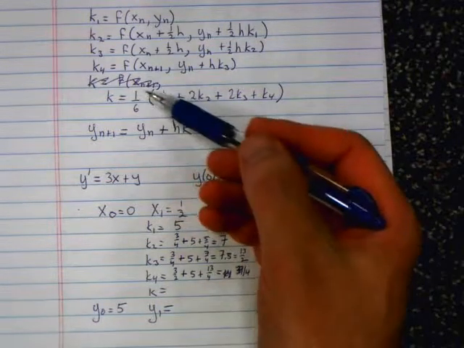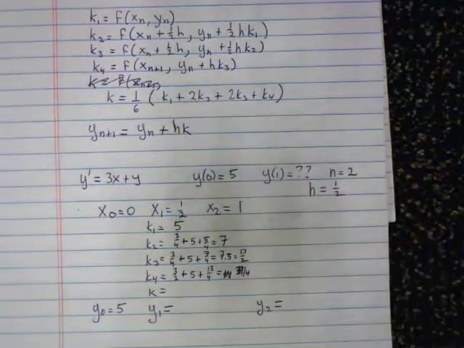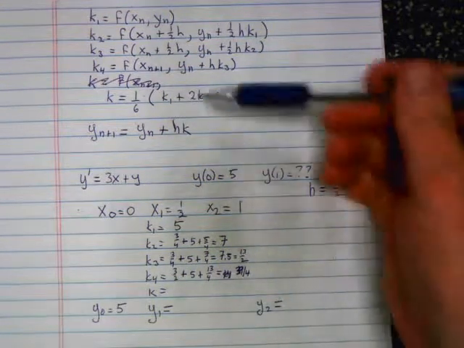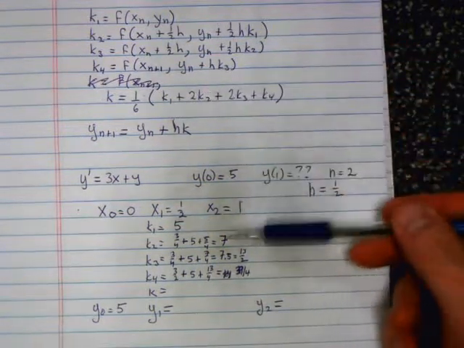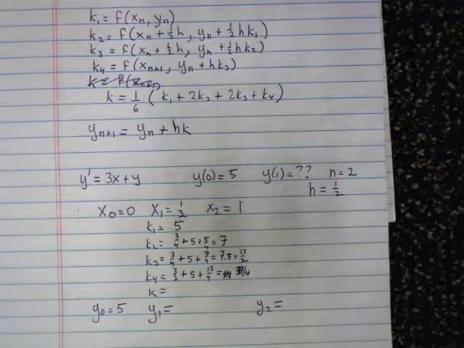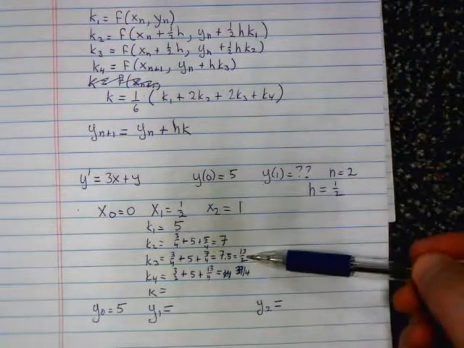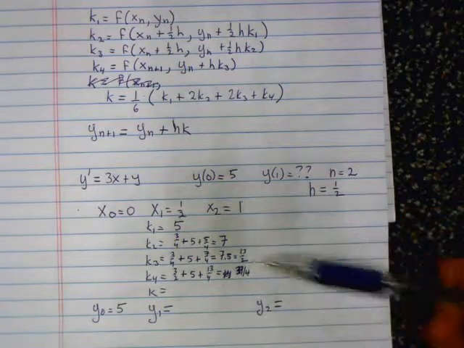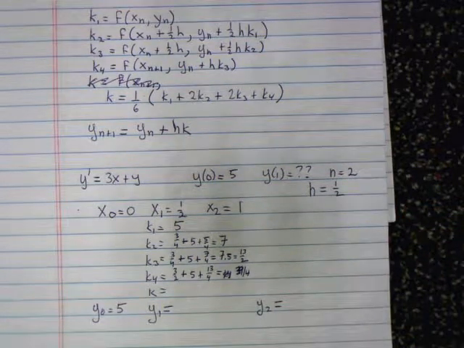All right, so to find k, I'm going to take 1/6, and I'm going to multiply it by my k1, which was 5, plus 2k2, that's going to be 14, plus 2k3, that's going to be 13, plus my k4, that's 39 over 4.